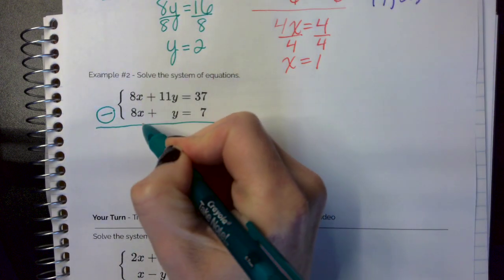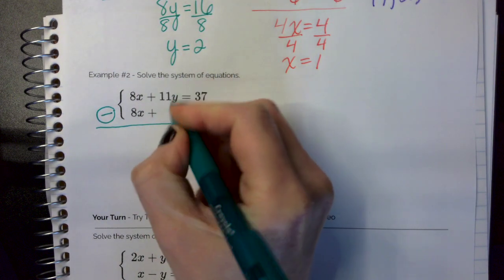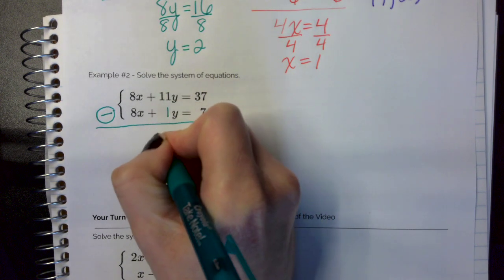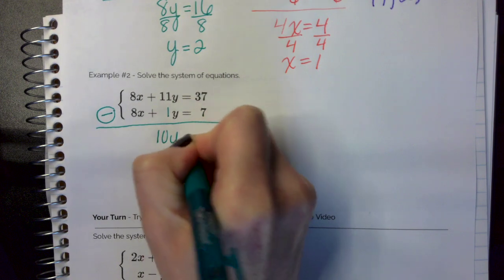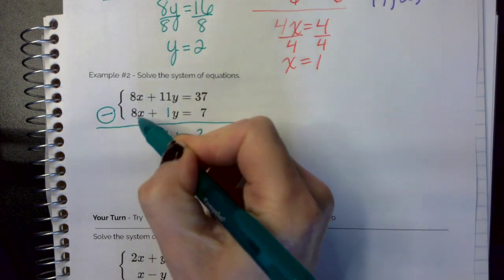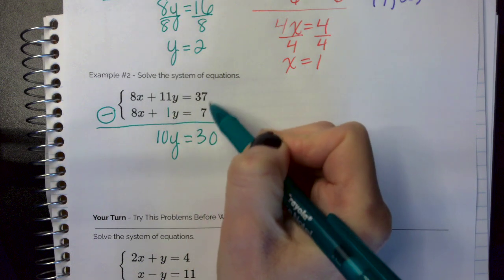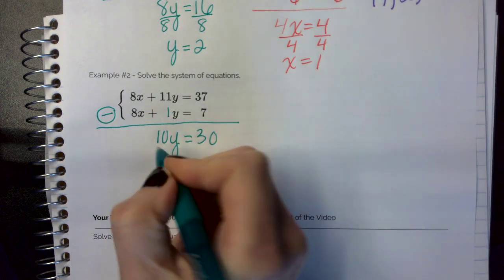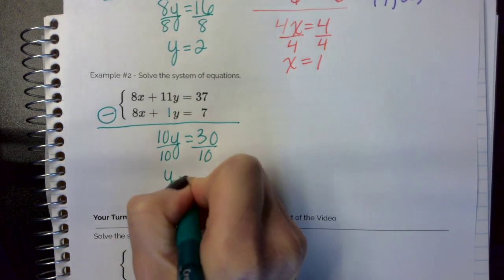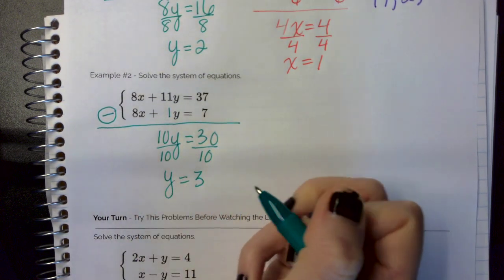And then the 8's go away, and then I have 11y minus 1y is 10y equals 37 minus 7 is 30. You need to make sure that you subtract everything. Don't just suddenly add this for some reason. I see that happen a lot. Then we'll divide both sides by 10. We'll get y equals 3.